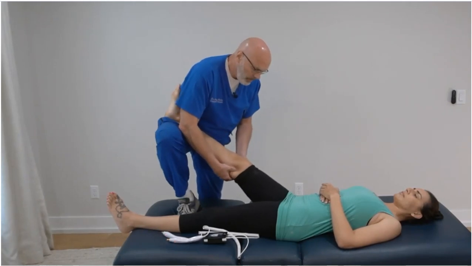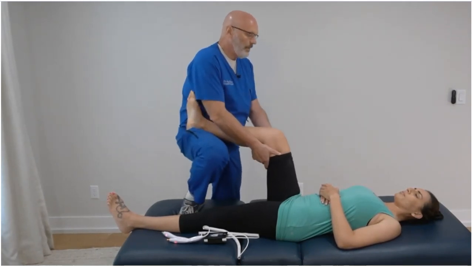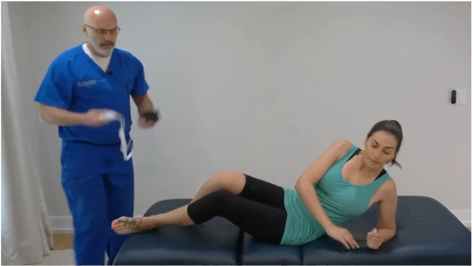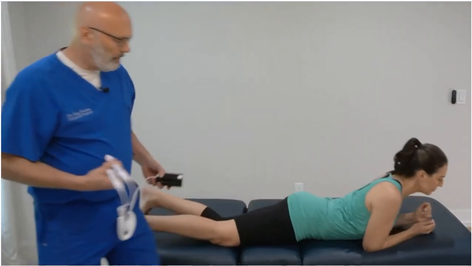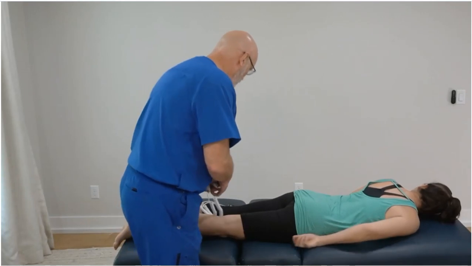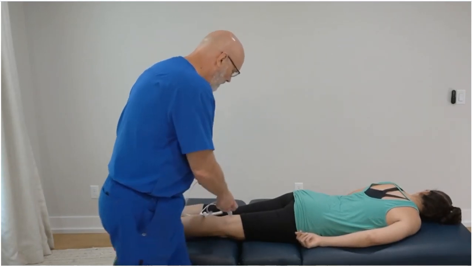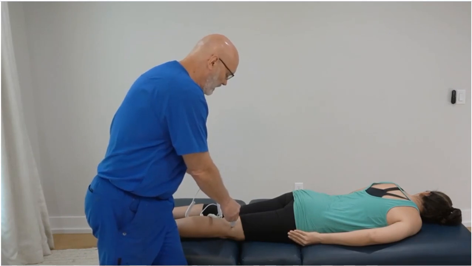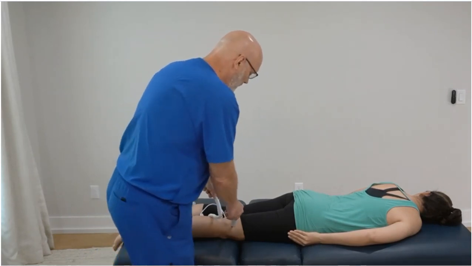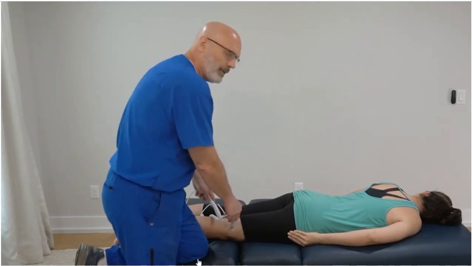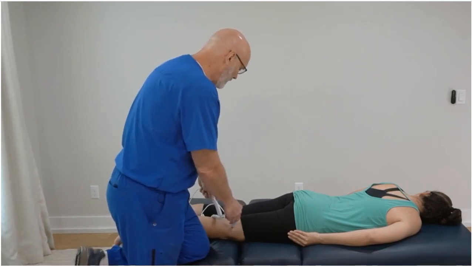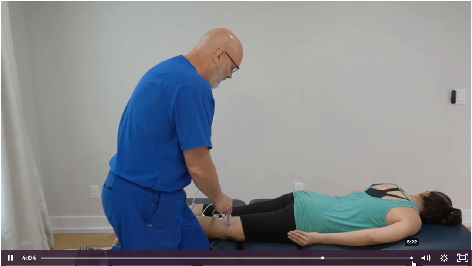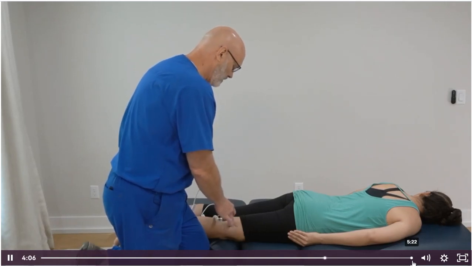All right, and then we're going to have the patient flip over on their belly. The reason I keep the laser going here is I hit the laser on the popliteus, 30 seconds, 10 seconds here. If you don't have the laser, don't worry about it. I have the laser, so I capitalize on it. And then we're just going to come in, 10 seconds.